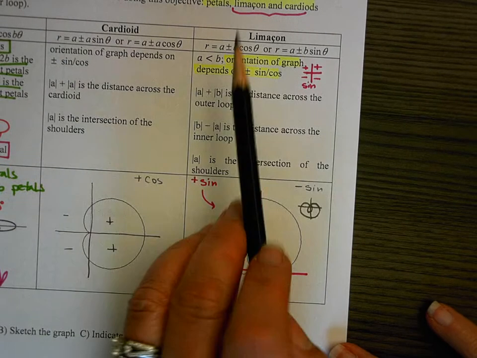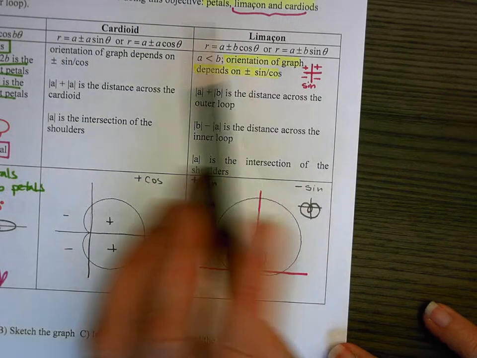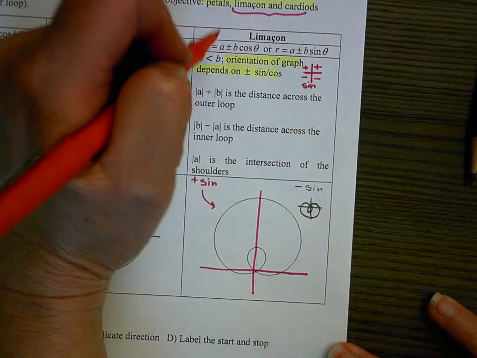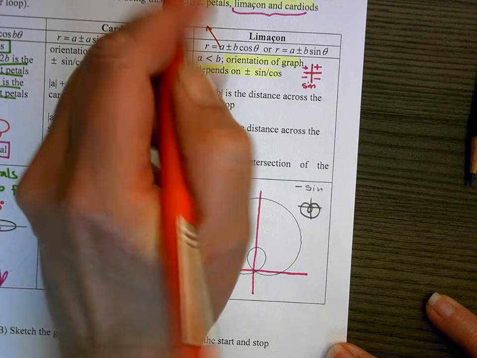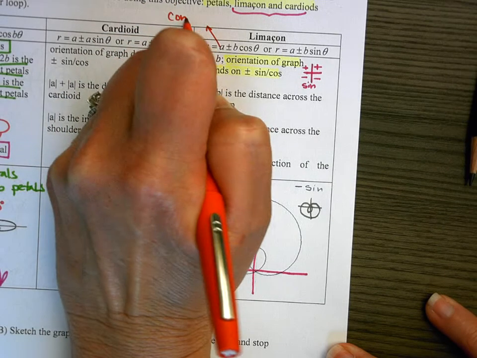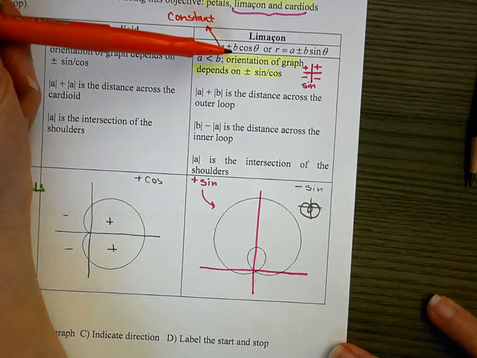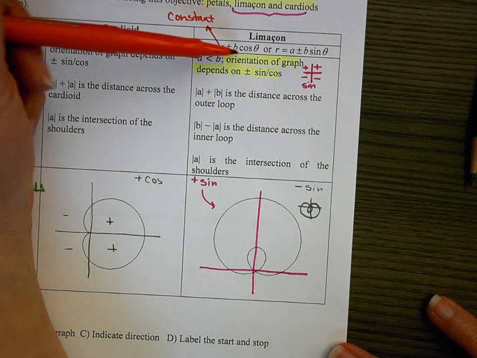And then we have these values here, a and b. So a is what I refer to as the constant, because I'm not multiplying that to anything. And then b is our coefficient, right? So b is a coefficient of your trig function.